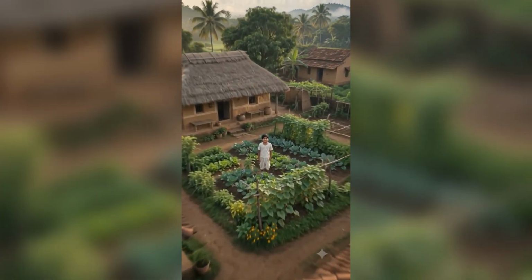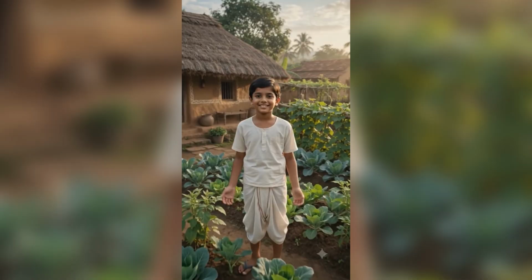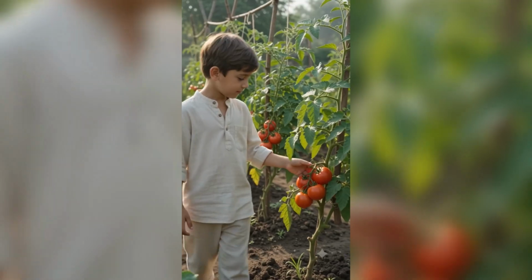Namaste, my name is Gopal. This little garden is my favorite place. Come, I'll show you around.